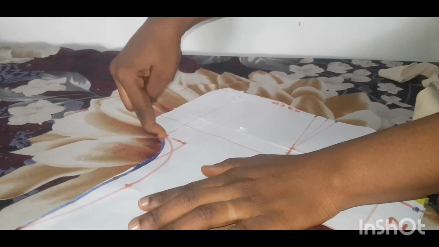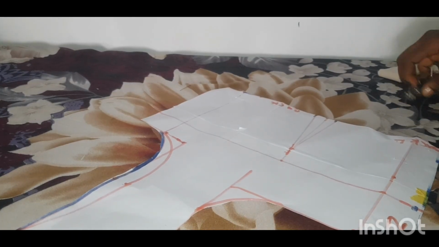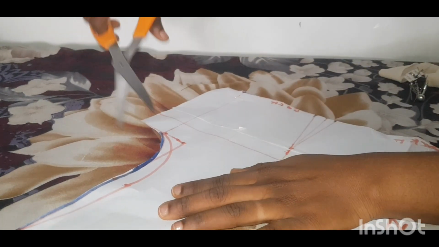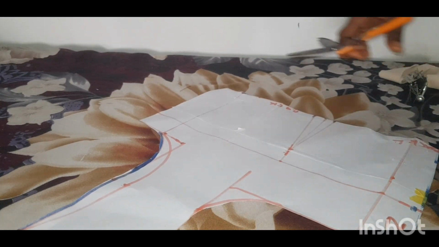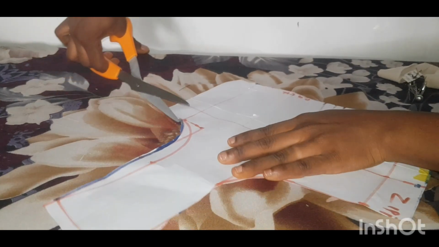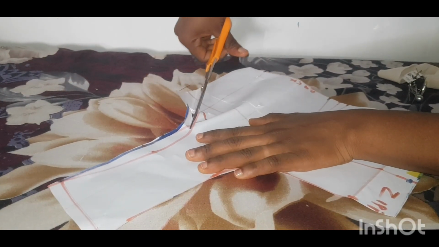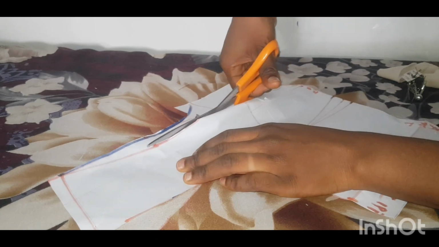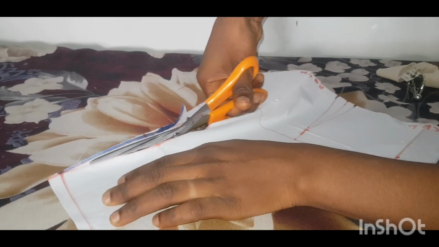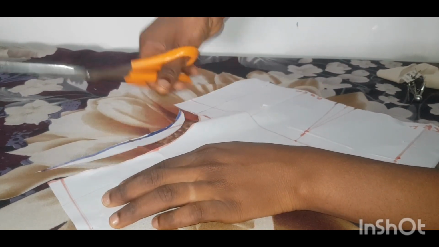So this is the time where I'm going to take out the front armhole. I'll cut the front armhole out like you see me do, and then I'll place it back on. I'll bring back the front piece, place this on top of it, and cut it out.